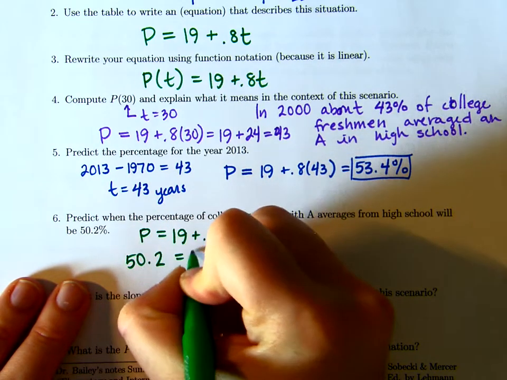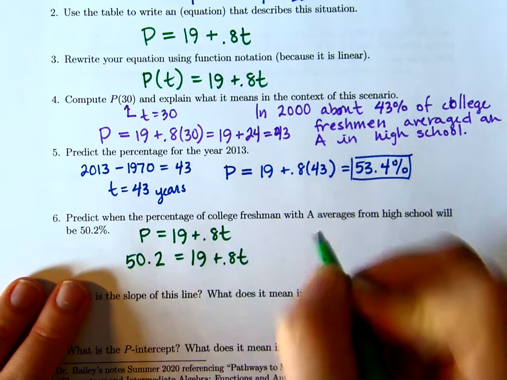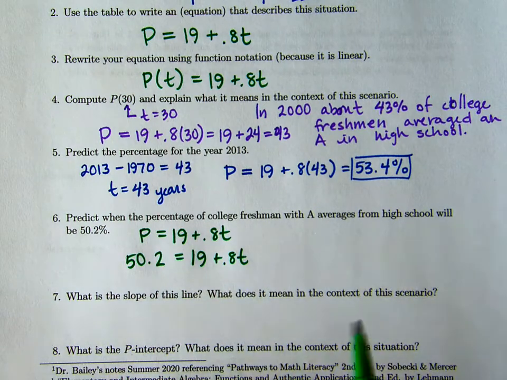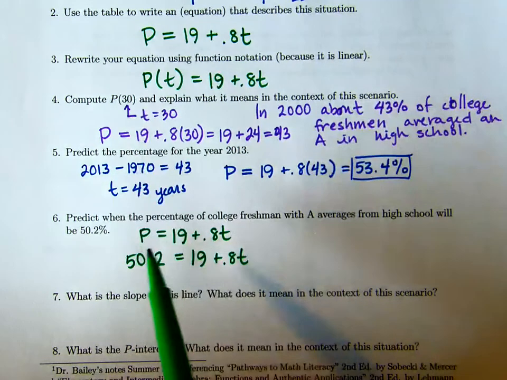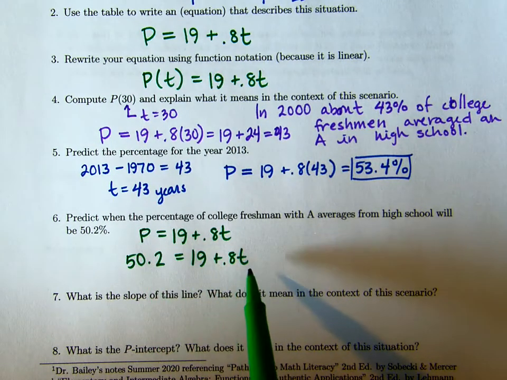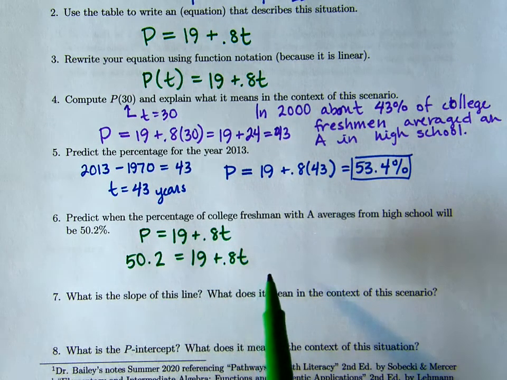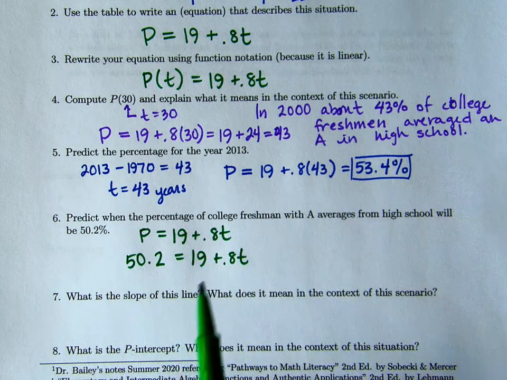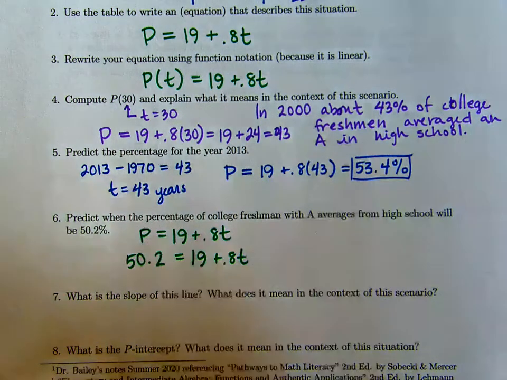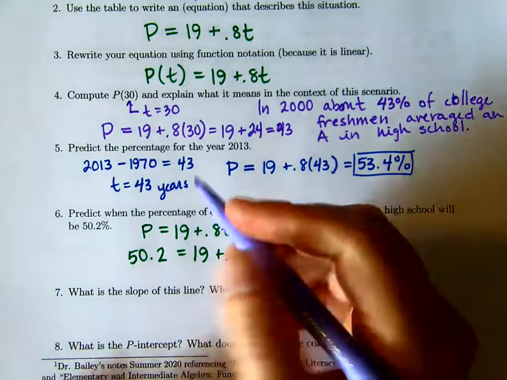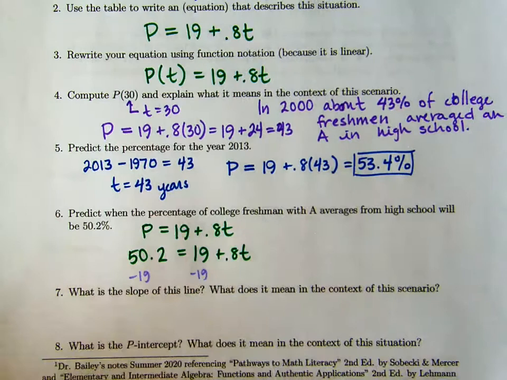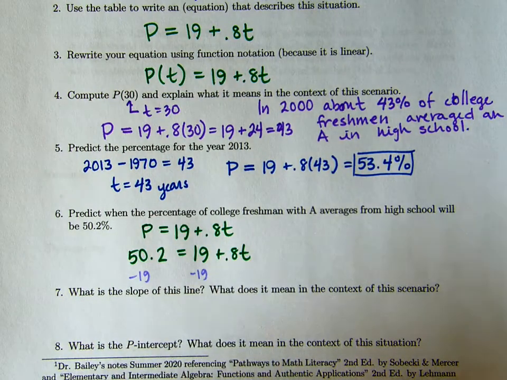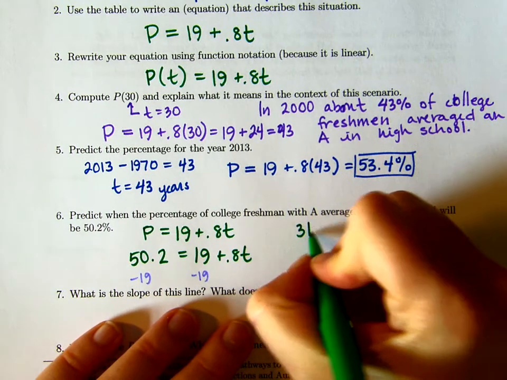And so now we're using the benefits of what we learned from this section. So I put in 50.2 where the P was because that's the percentage instead of the time. And now I'm going to solve this. You could use your calculator and find the intersection point. I'm actually going to use algebra just because it's faster for me. But by all means, if you want to use a calculator, have at it. 50.2 take away 19 is 31.2.